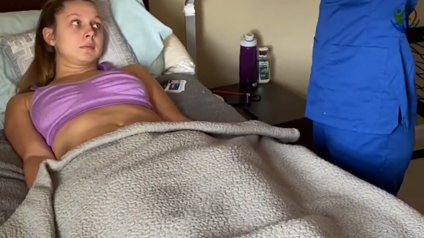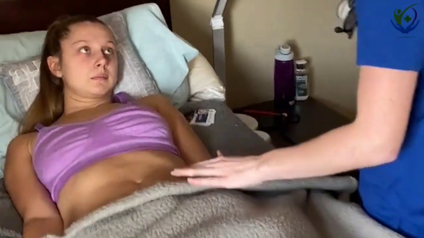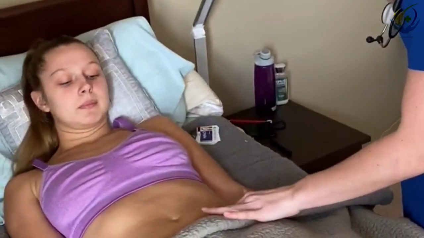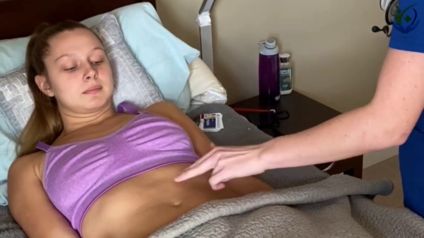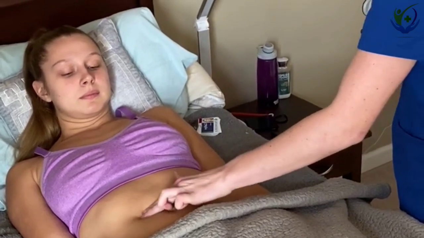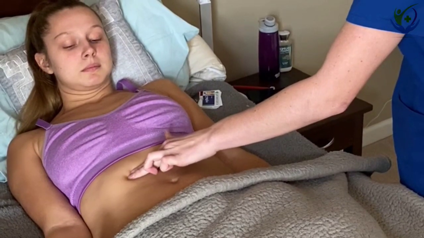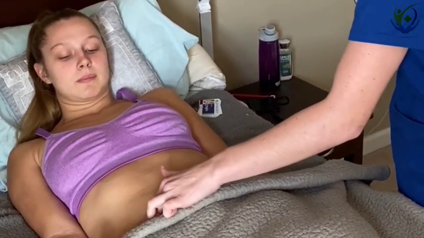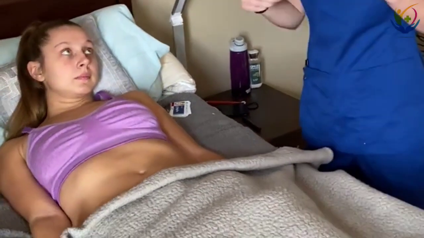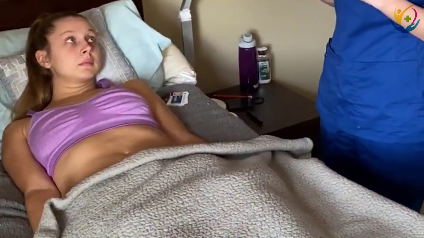Now I'm going to palpate. Do you have any pain in your abdomen? No. Do you have any pain here? Any here? What about here? Any pain here? No. Alright, perfect. She had no pain, no guarding or distension, no grimacing.